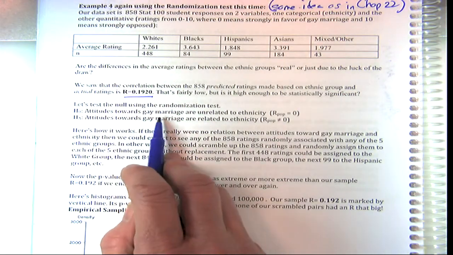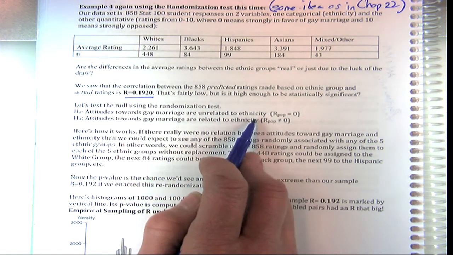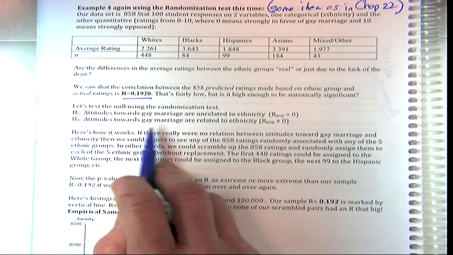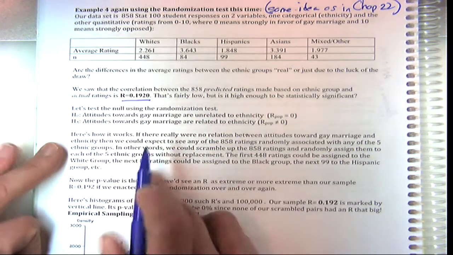So here's our null: attitudes towards gay marriage are unrelated to ethnicity. Knowing somebody's ethnicity tells you nothing about their attitude. And the alternative is the attitudes are related to ethnicity, that it does give you some predictive power. So here's how it works.